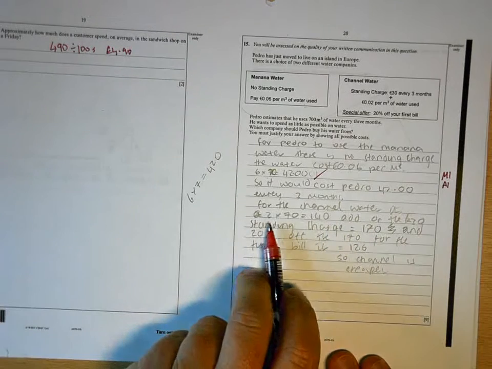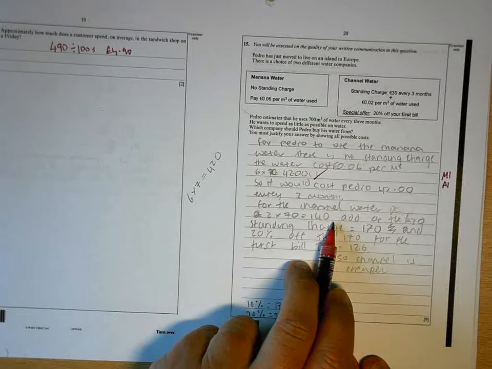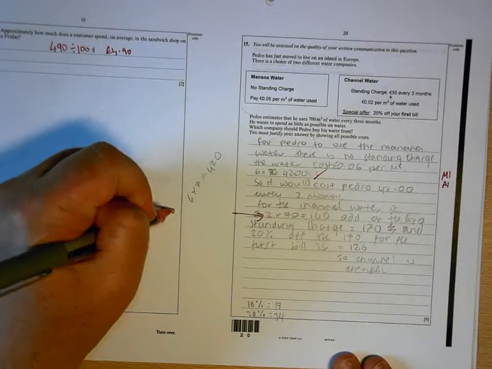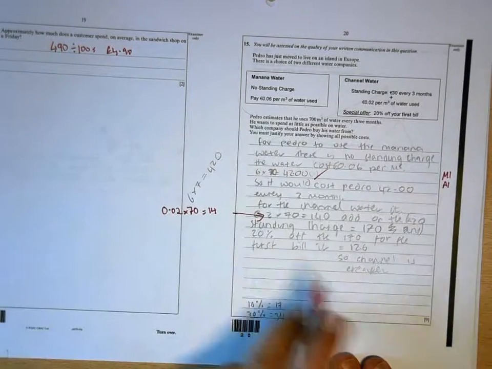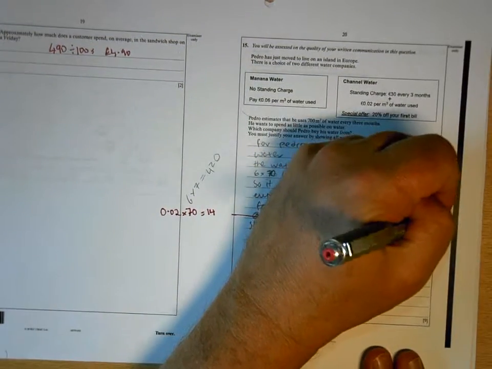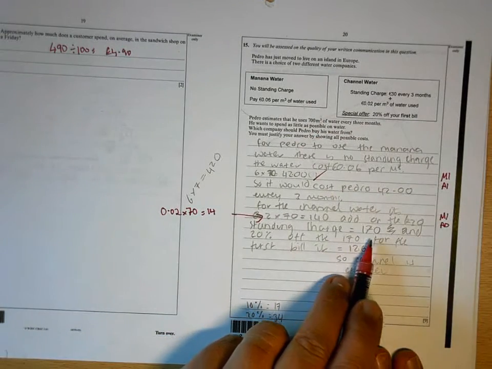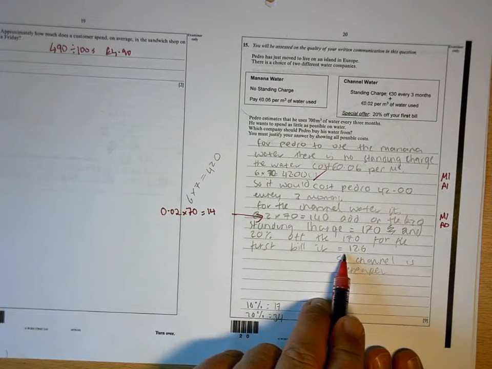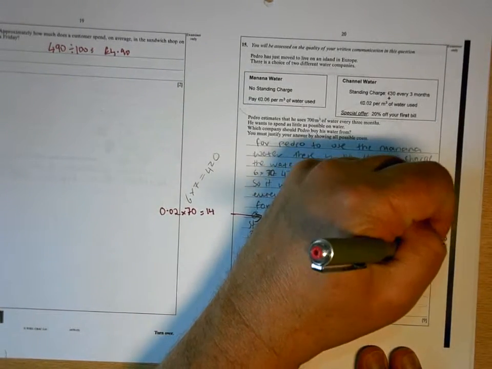For the channel water, it's not 140, it's actually 0.02 times 70 is 14, not 140. 20% off 170 wouldn't be that, so you worked out your 20% incorrectly.